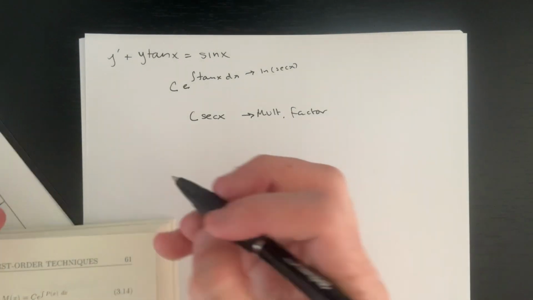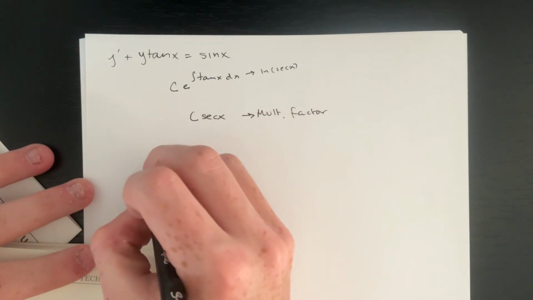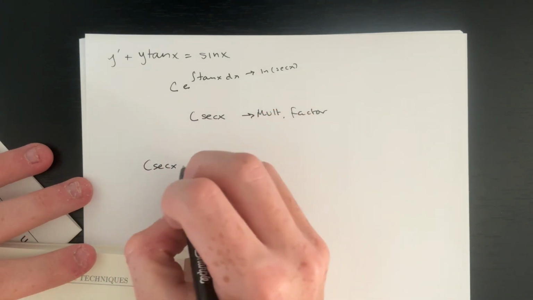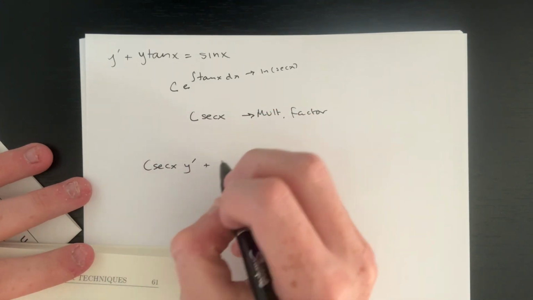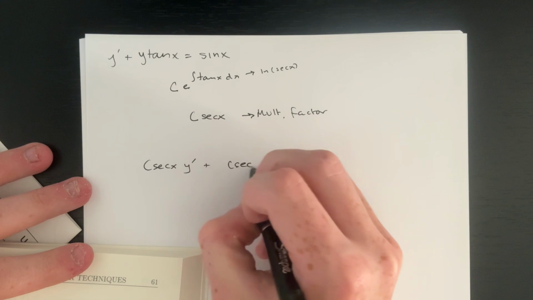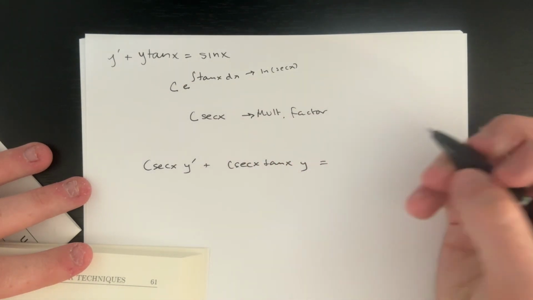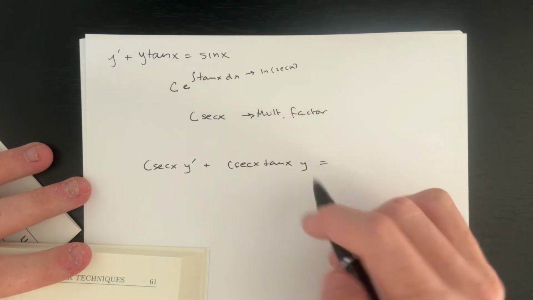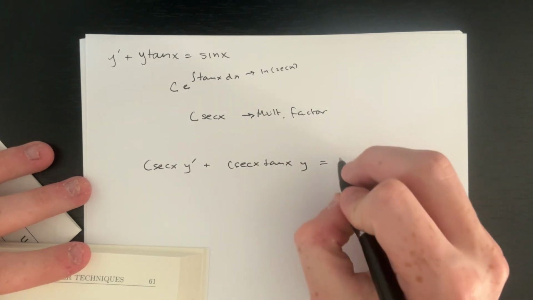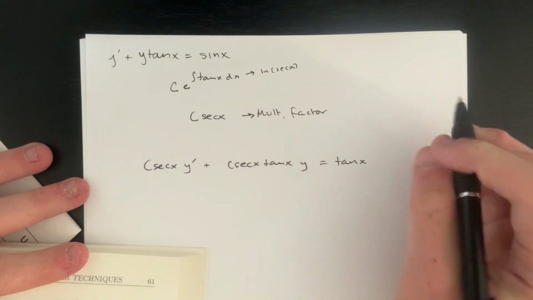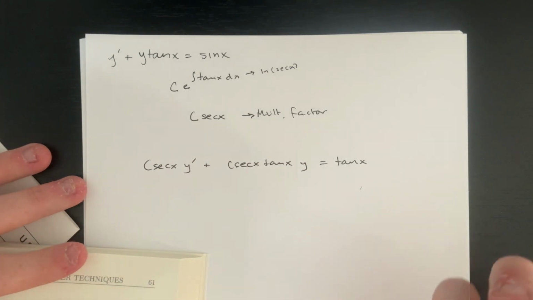So if we multiply that through, what do we get? C secant x times y prime plus c secant x tangent x y equals sine of x times secant x, that's just sine x over cosine x, which is just tangent x. This is where it's good to know your trig.